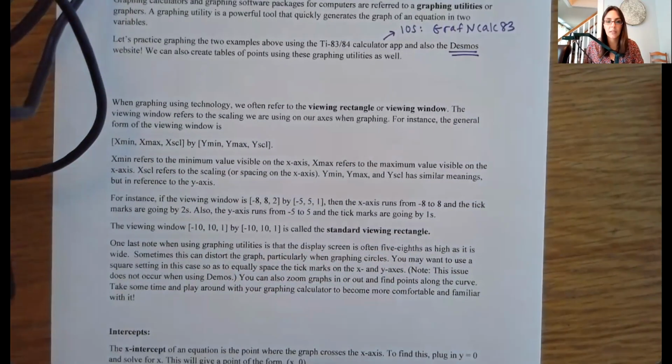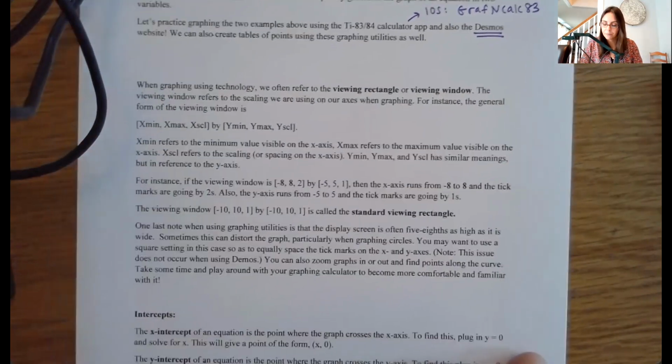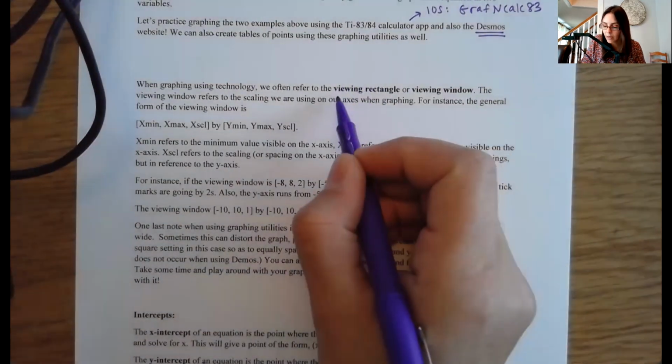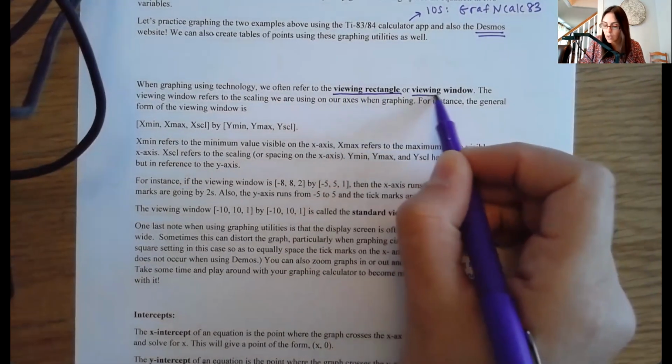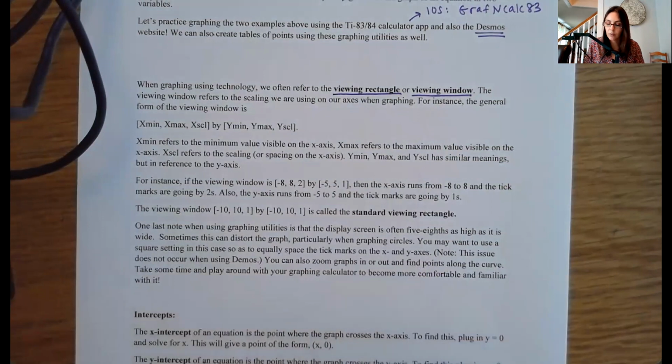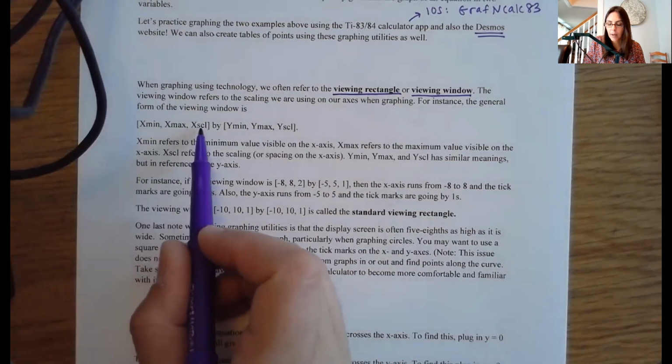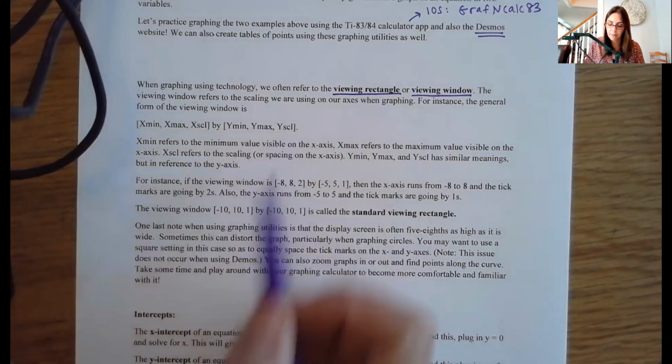All right, so let's go back to our handout. I do want to talk about a couple more things here with technology. So when graphing using technology, we do often refer to the viewing rectangle or the viewing window. And the viewing window or rectangle refers to the scaling we are using on our axes when graphing, and really what we can see on the screen. So it's always of the form xmin, xmax, xscale by ymin, ymax, yscale.